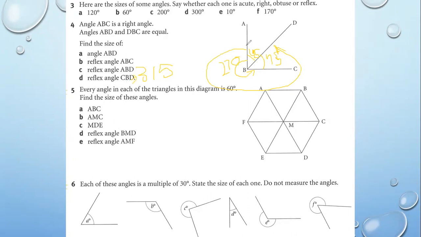Now every angle in each of the triangle in this diagram is 60. Okay, so find the size of these angles, like ABC. What is ABC? So this one all is 60, this one is 60, from here to here 60. Okay, 60 is here, 60 is here, 60 is here, all sides are 60.